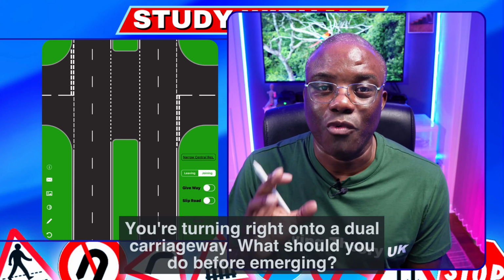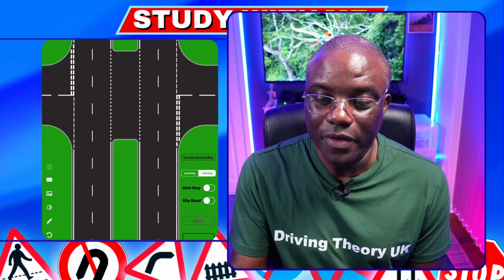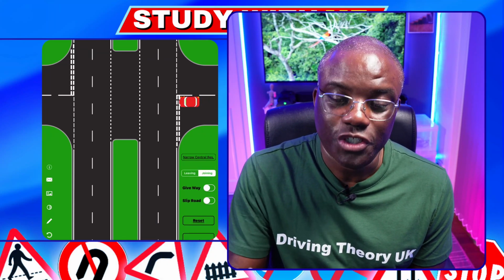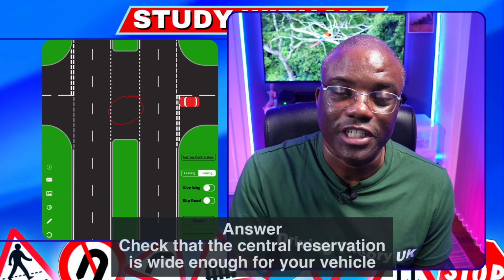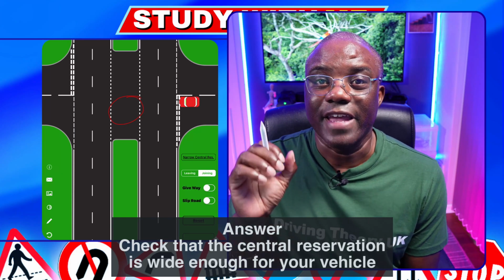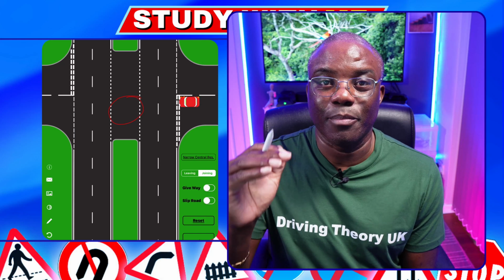You're turning right onto a dual carriageway. What should you do? So with this, you're turning right, so obviously you're the red car. The first thing you should do is check to make sure your central reservation is wide enough for you to fit. If it is wide enough for you to fit, you're going to break it down into two simple parts.